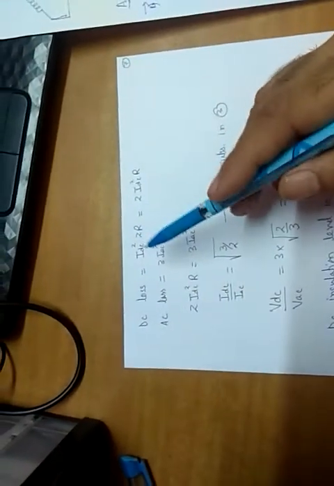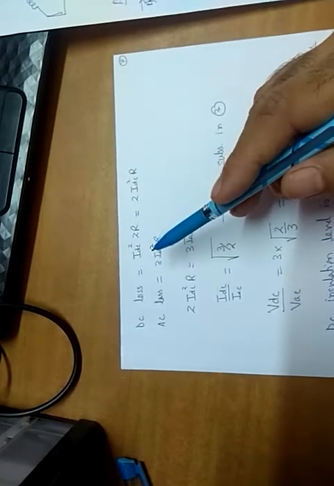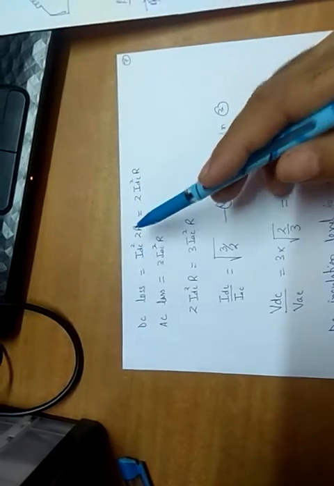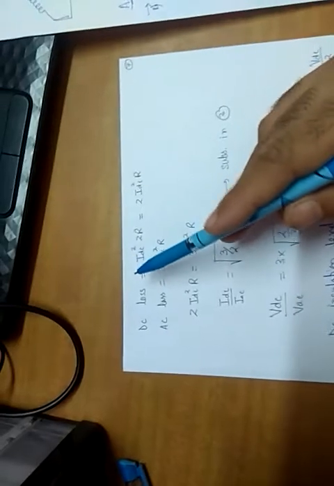Now the second assumption: we are saying that the DC losses are the same in both the systems. So what will be the DC loss? How many conductors are there?